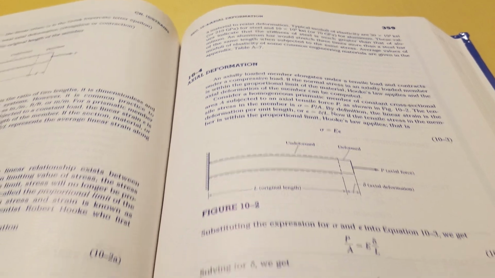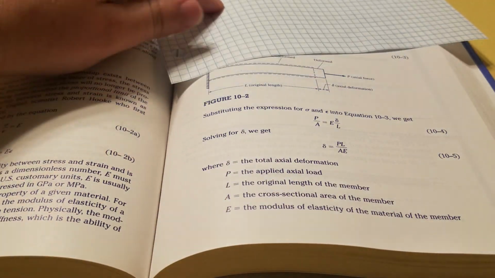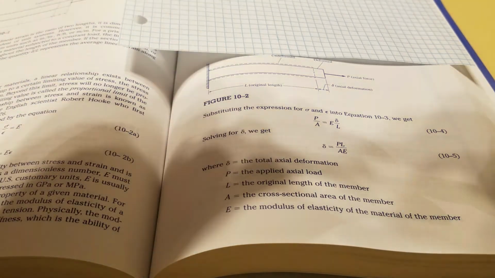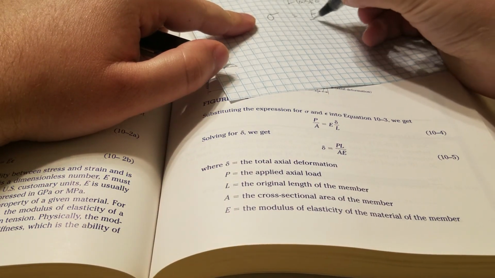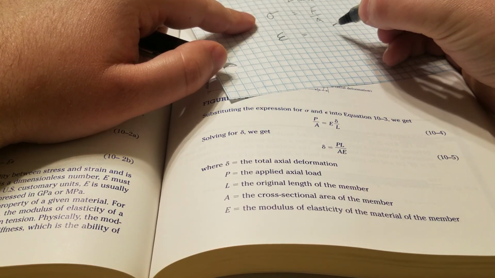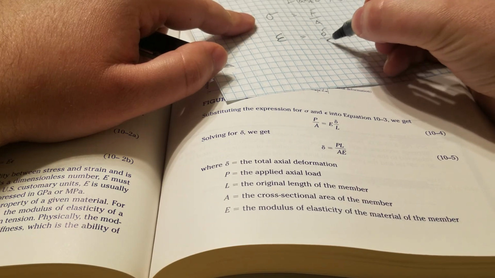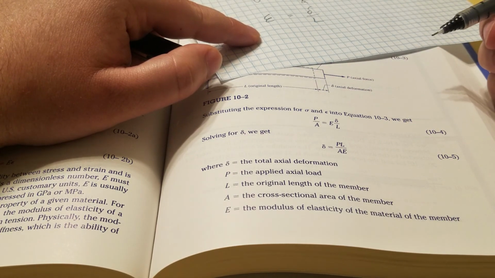Cool. So down here, stress from our definition is force over area. And now we just introduced that strain is the change in length over the original length. So you can substitute those into that simple Hooke's law equation.